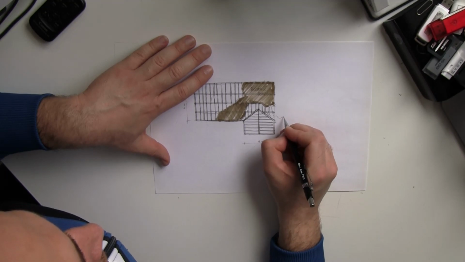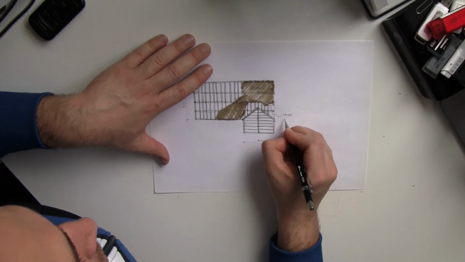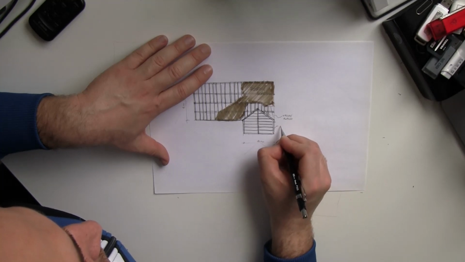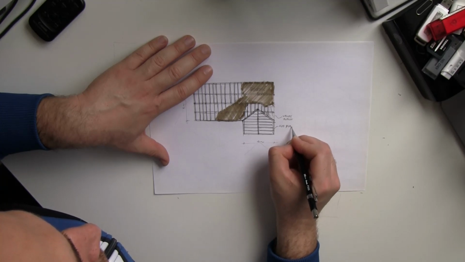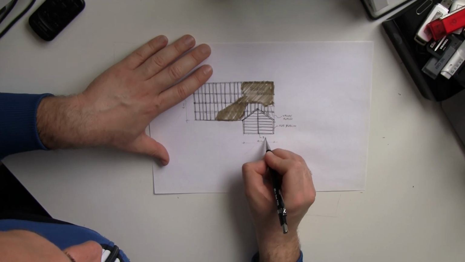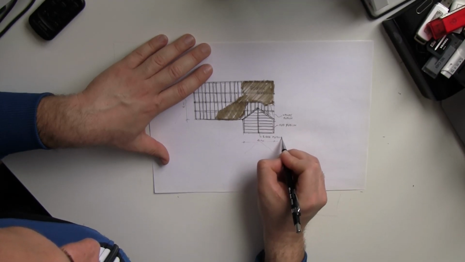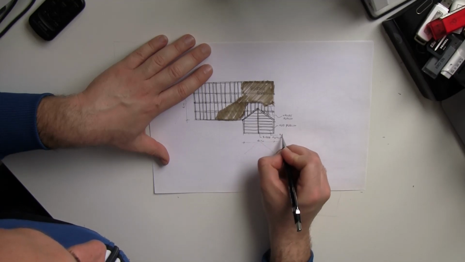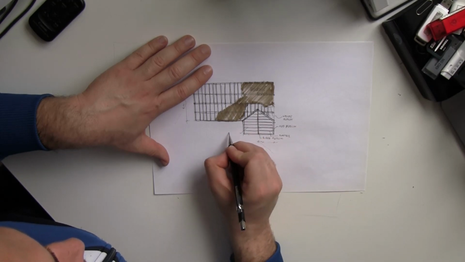We have got here the valley purlin. What about this? This is a sub purlin. What is this? That's a ridge purlin. What is this that we have there? That's a rafter. What is this here? That's also a rafter.